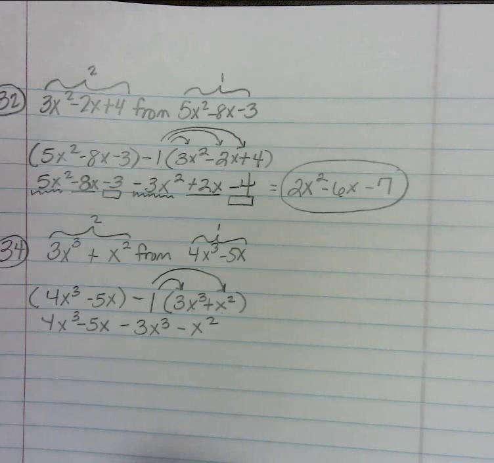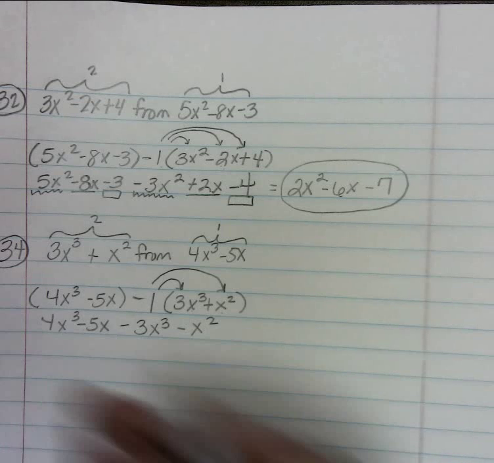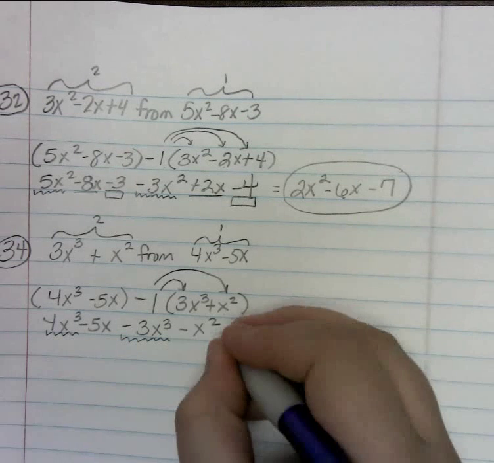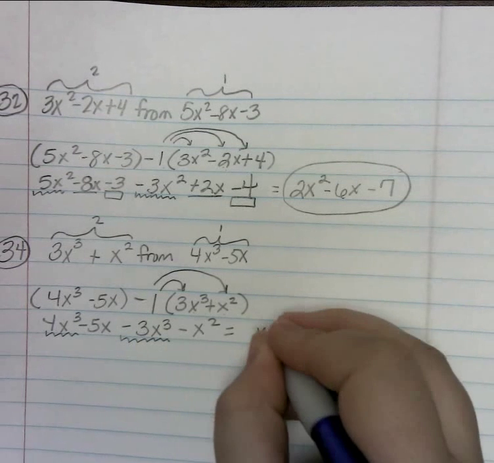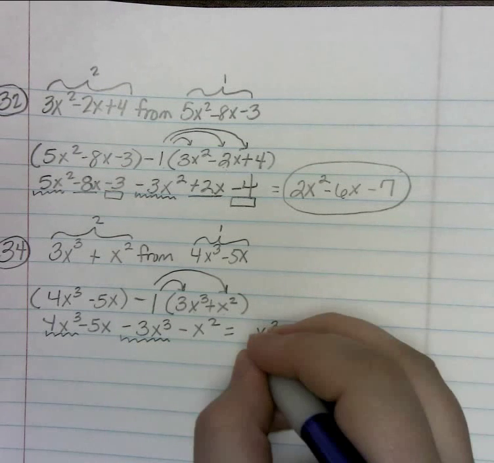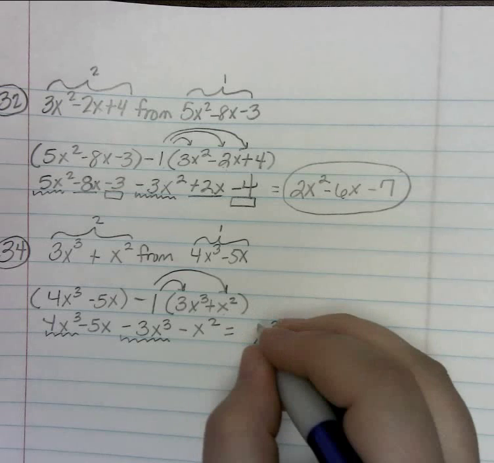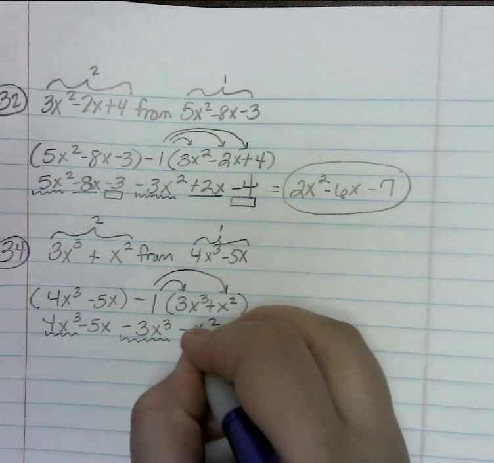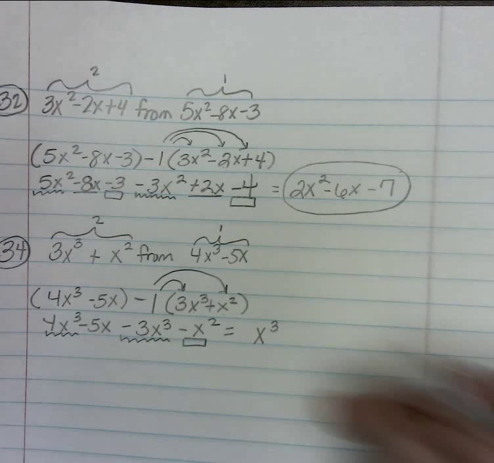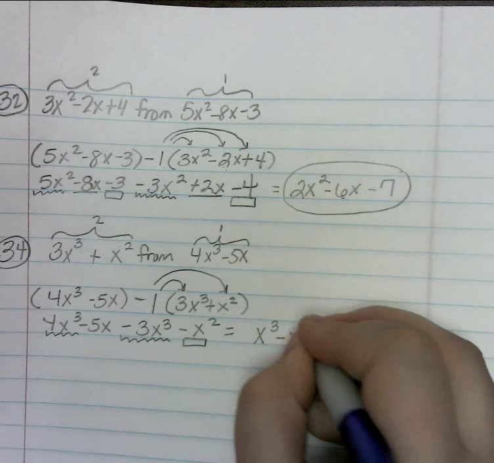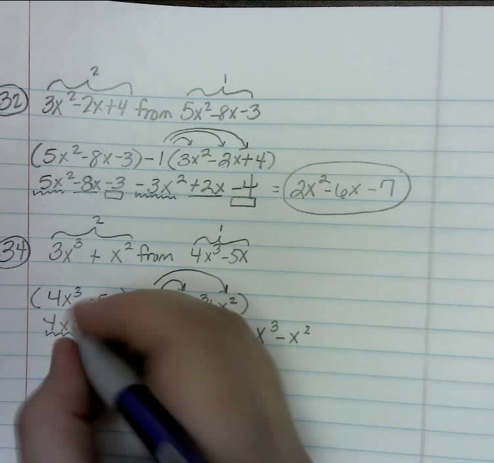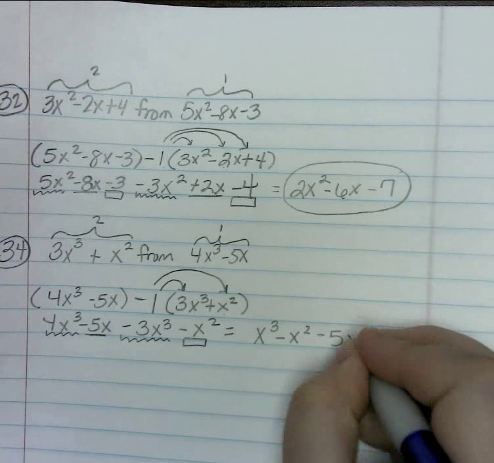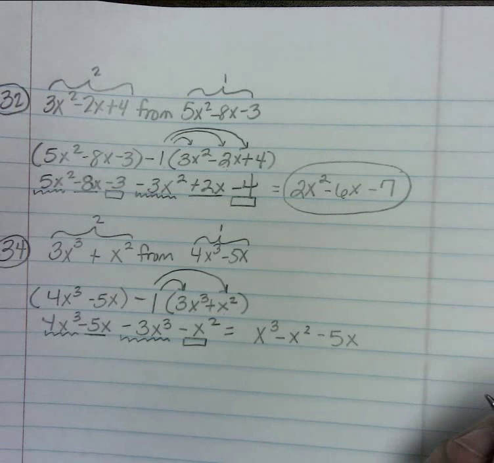Now I combine my like terms. I have a 4x to the third minus 3x to the third, which is just x to the third. If you wrote the 1 in front of here, that would be okay. It's no problem. Then my next term would be my -x squared. It doesn't have any like terms, and neither does that -5x. It's very easy to forget those negatives, so really be careful with that, guys.